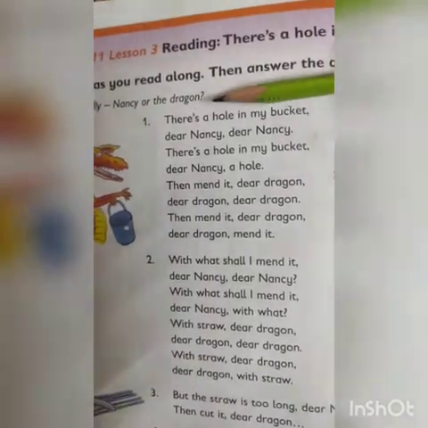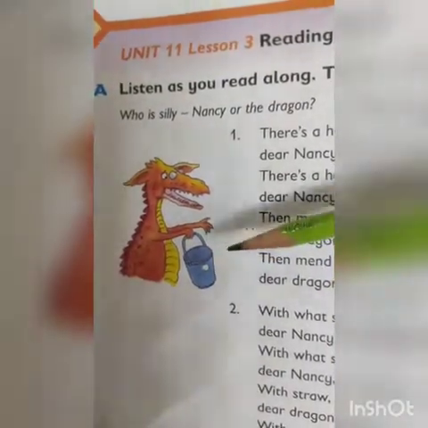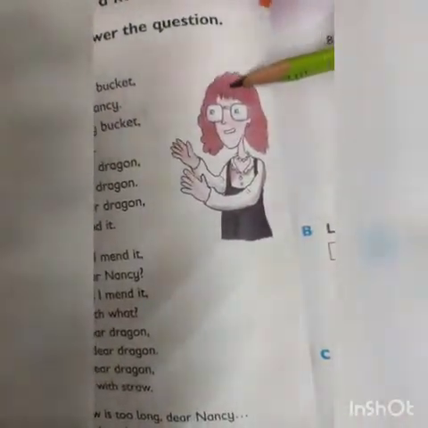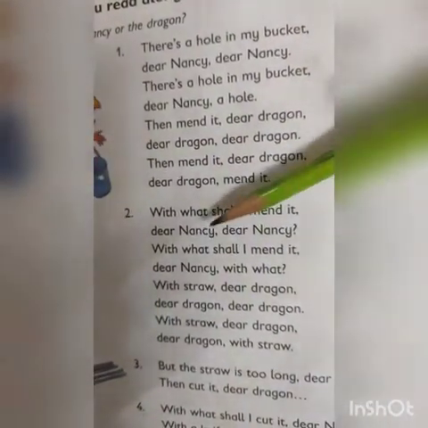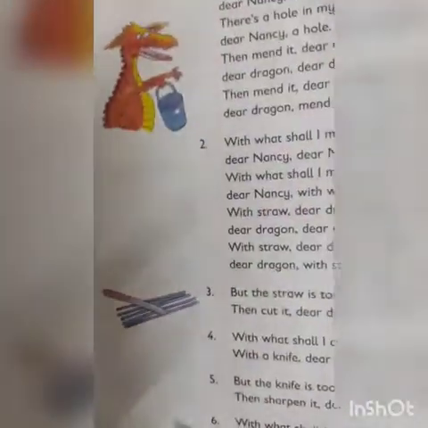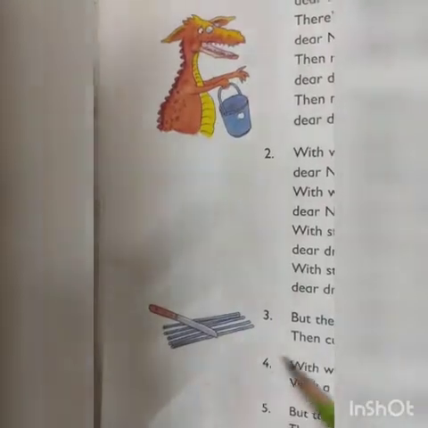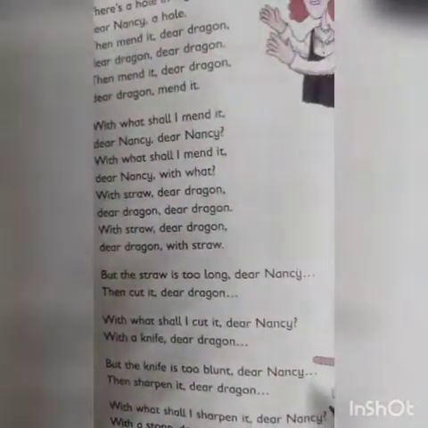Number 1. There is a hole in my bucket. Dear Nancy, there is a hole in my bucket. And Nancy replies, then mend it, dear dragon. With what shall I mend it, dear Nancy? With straw, dear dragon. But the straw is too long. So cut it, dear dragon.